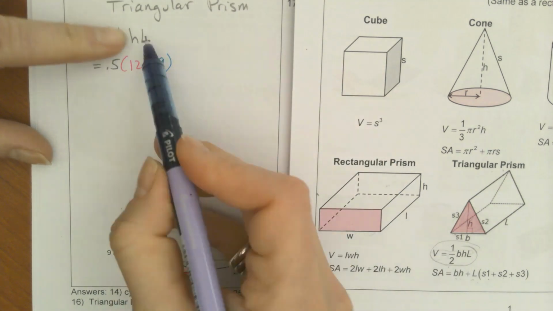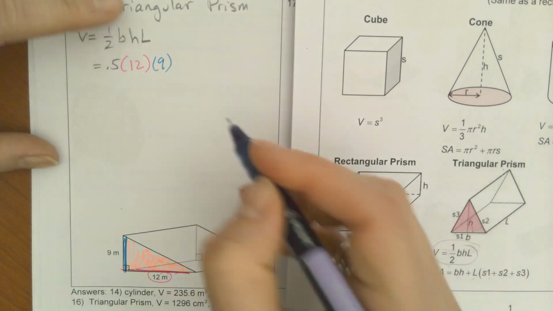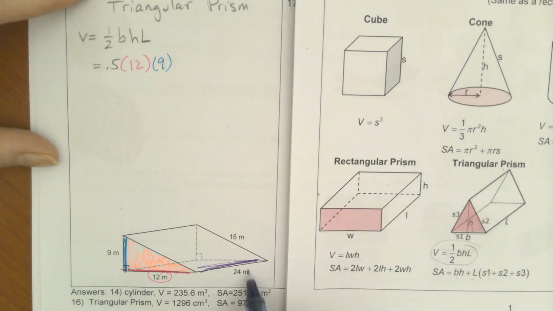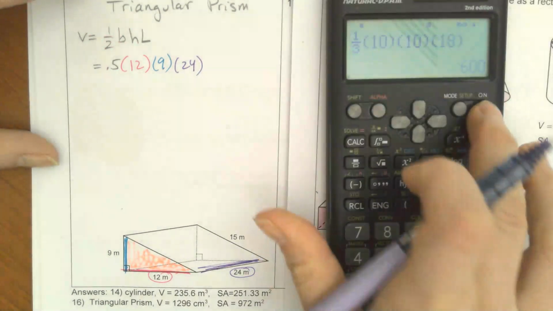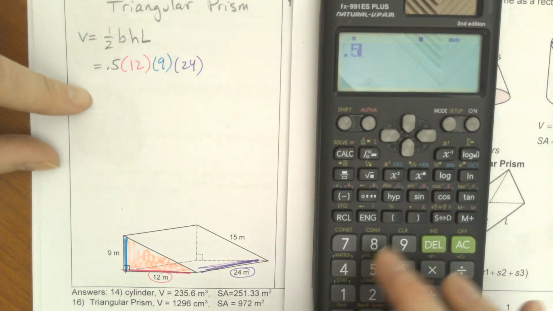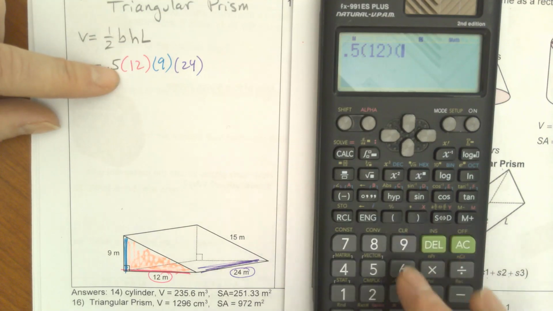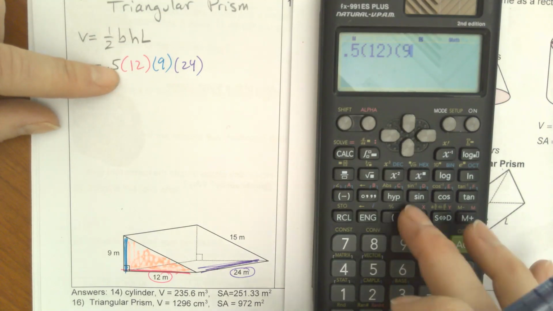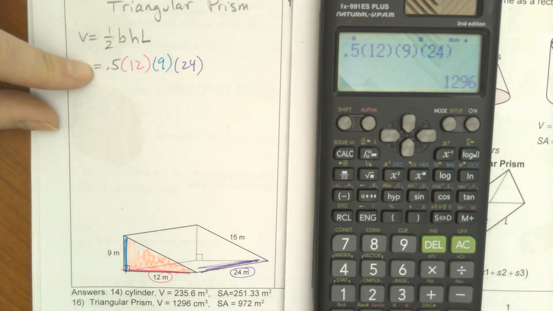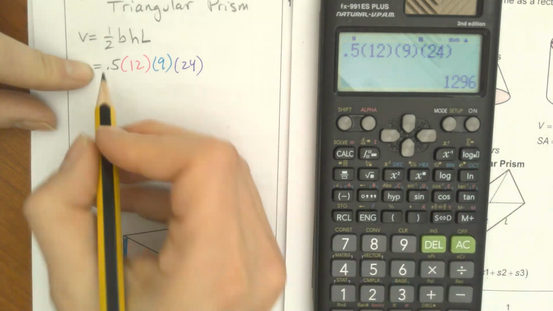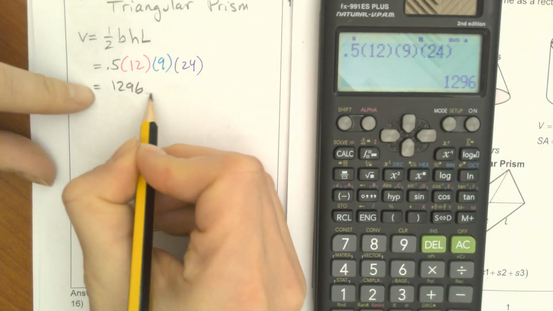Big L is the length of the prism. So here is the length of my prism, which is 24. So let's see, how much is that? 0.5. You can use a fraction if you want instead of 0.5. It doesn't matter. I'm just lazy. Not really lazy. Let's call it efficient. 1,296. But don't forget the units.